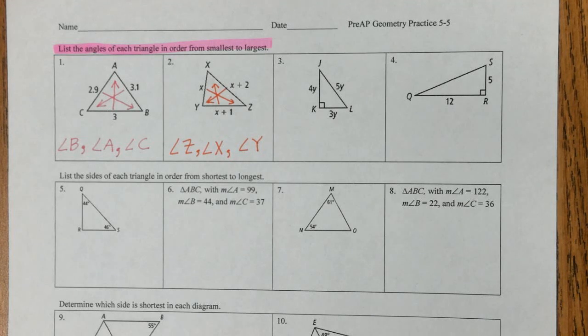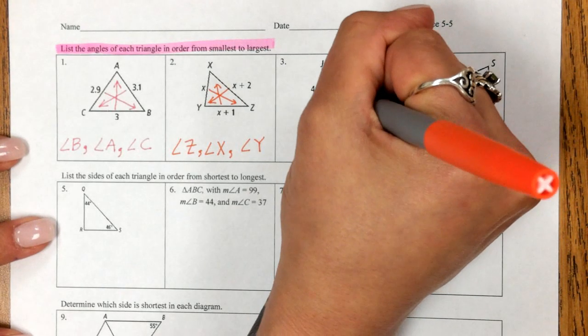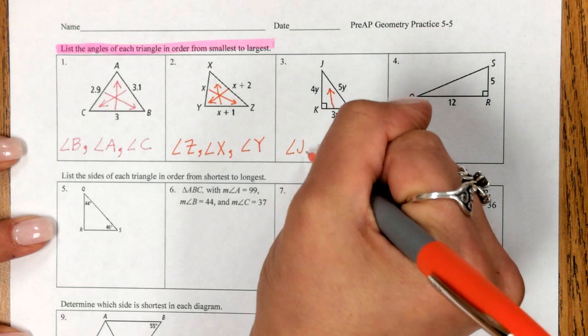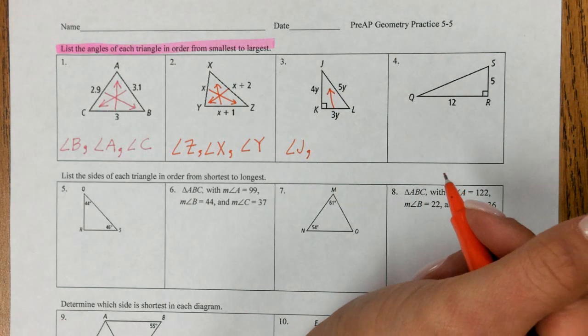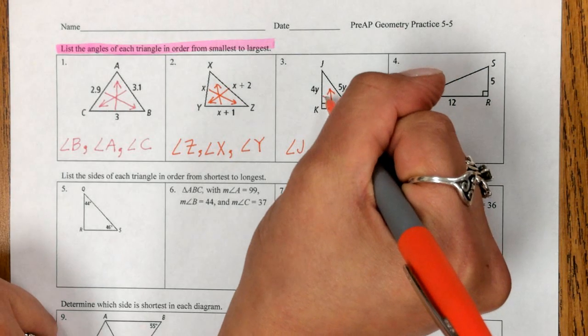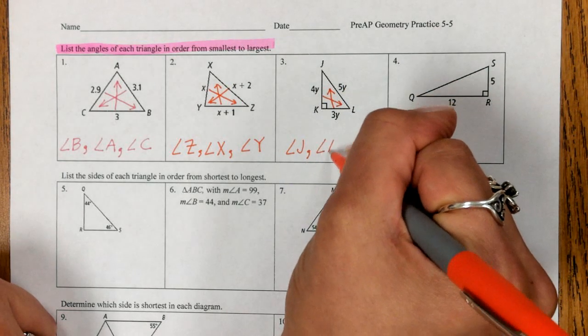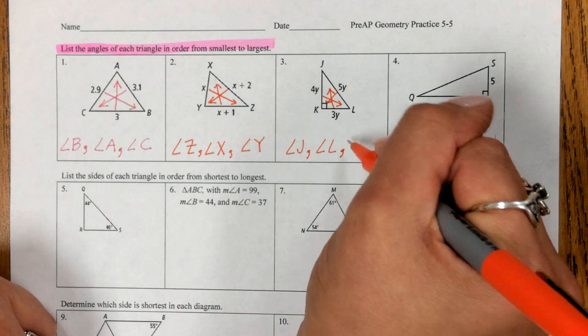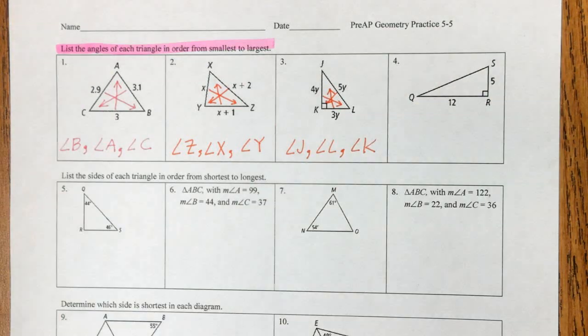All right, on number 3, again, we don't know the unknowns, but we should be able to figure out that the smallest side would be 3y. Across from 3y would be angle J. My next side would be 4y. Yes, so it would be angle L. Good. And then last would be 5y, which is across from angle K. All right.